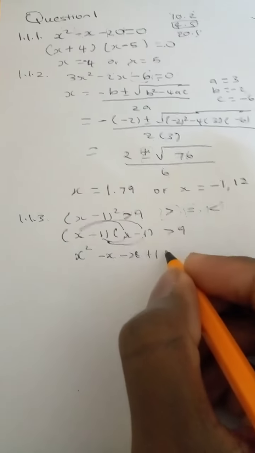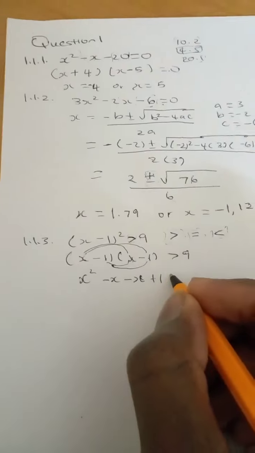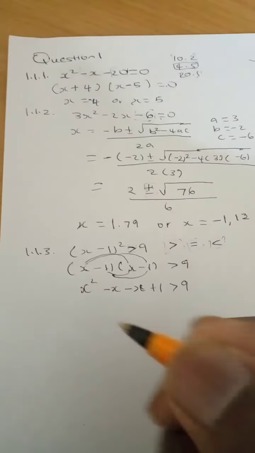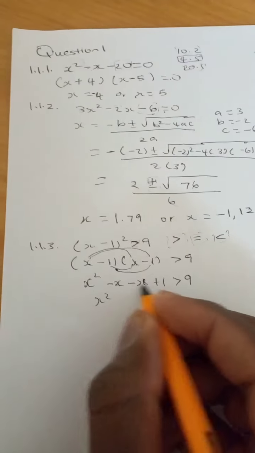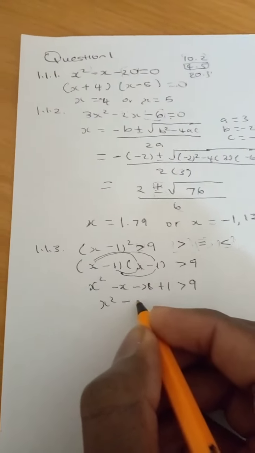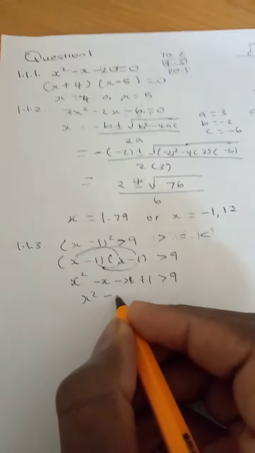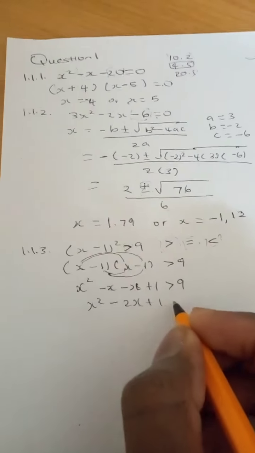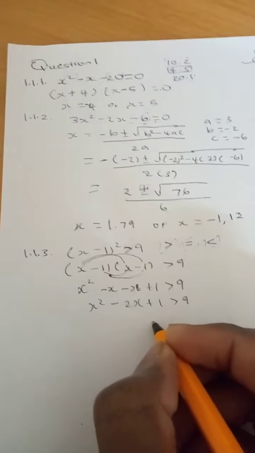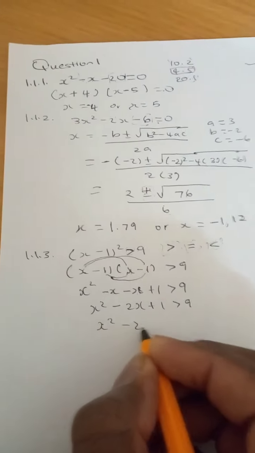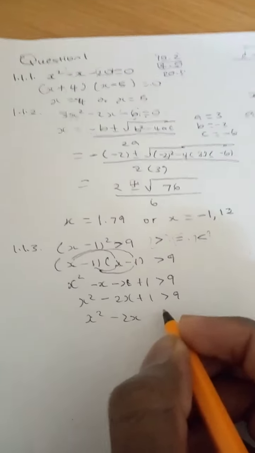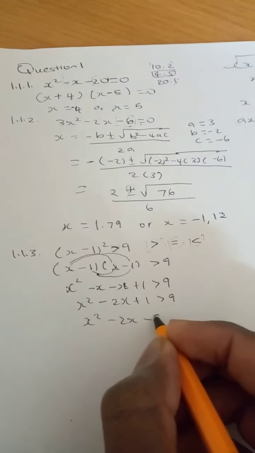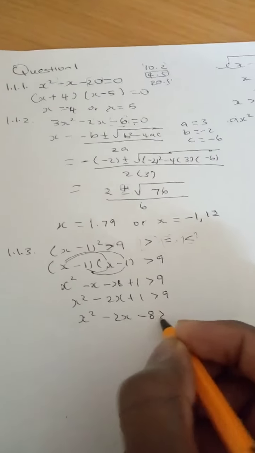And then what happens is that now we're going to do what? We're going to say this sign is greater than, remember that, don't change it to equal sign. And then we have x squared, this minus this is how much? It's negative 2x plus 1, and then you have what? Greater than 9. You bring 9 this side, and then you have x squared minus 2x, and then when you bring 9, it's going to be negative 9. You plus it with 1, it's negative 8, and then it is greater than 0.